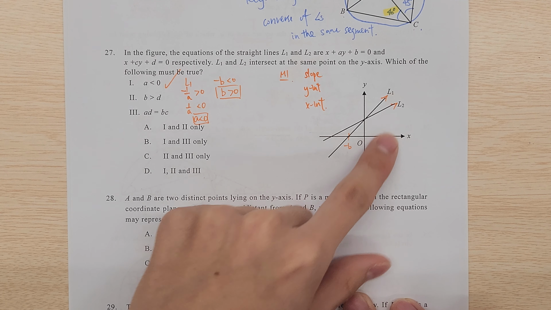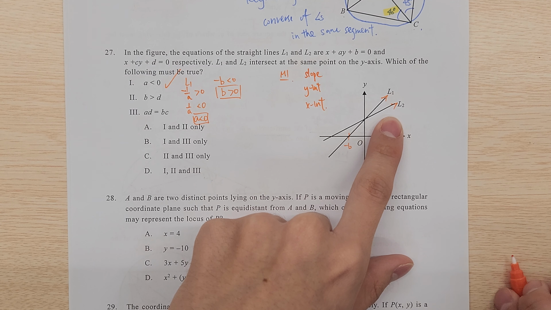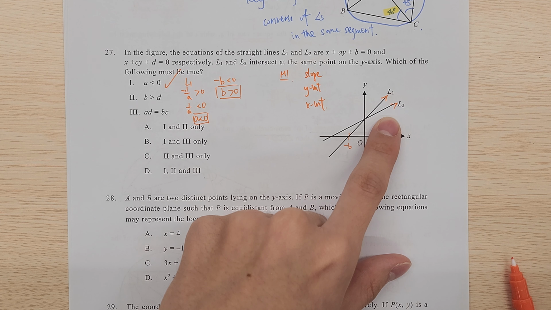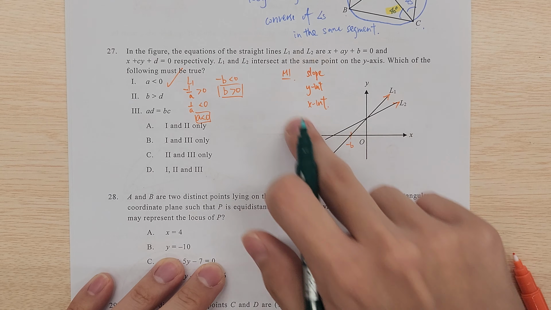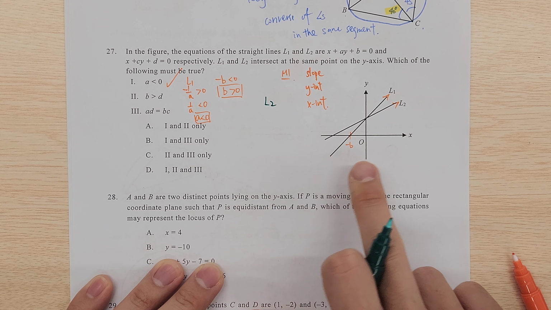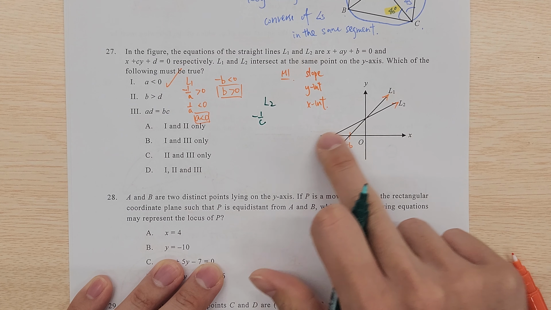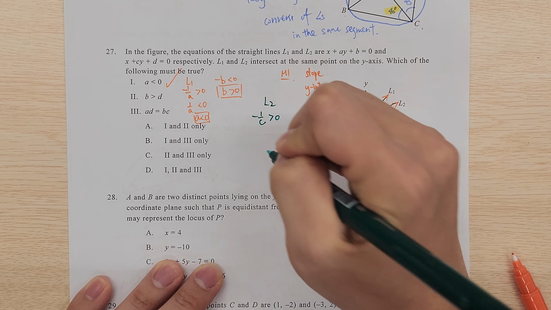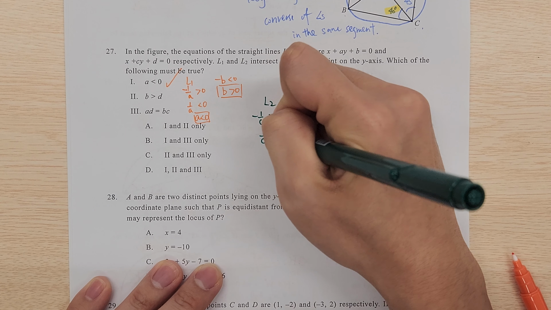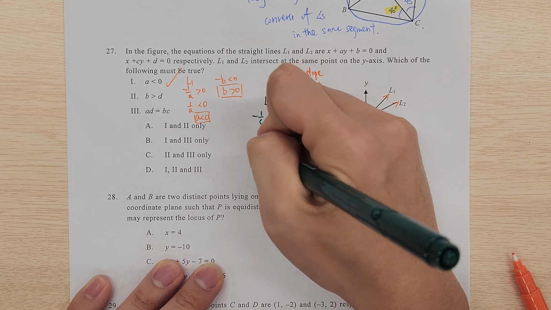Next, looking at the L2 information. For L2 the slope will be negative 1 over c. The slope is larger than 0 because it's going up. So 1 over c is more than 0 and c is more than 0.